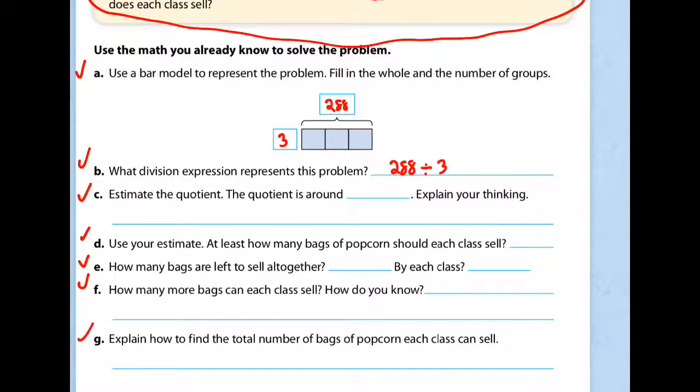Now C says estimate the quotient. The quotient is around blank. Explain your thinking. So depending on your estimate here, if I were estimating this, I might round it to 300 divided by 3, which is about 100. But I could also use what I call friendly numbers, and friendly numbers are easy to divide in your head.